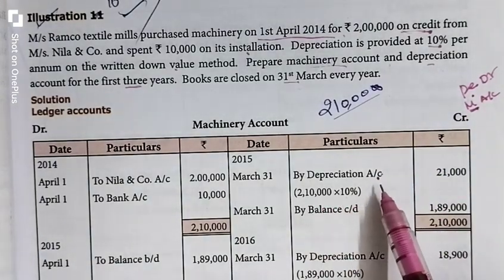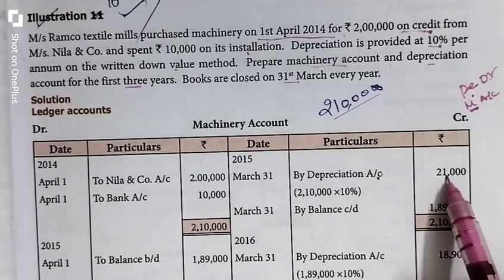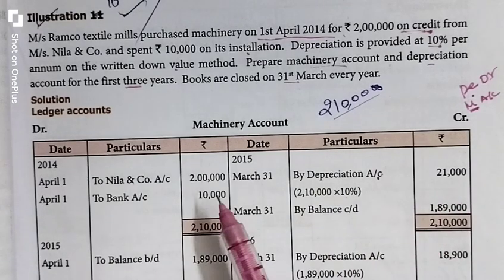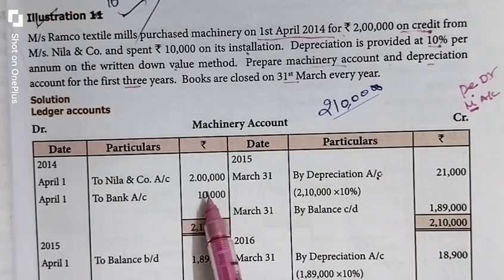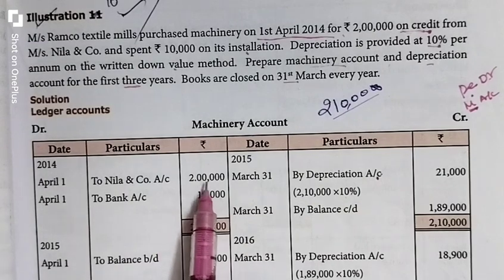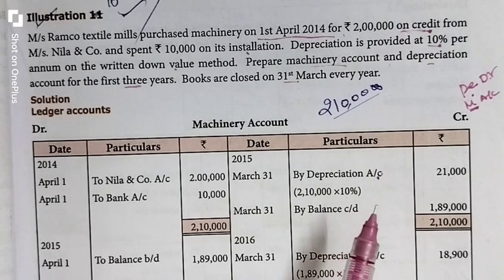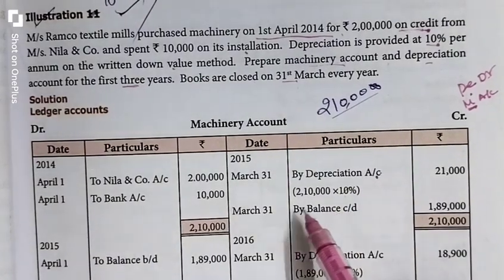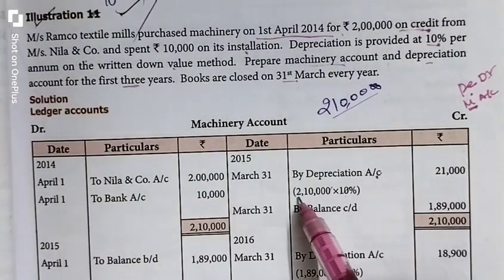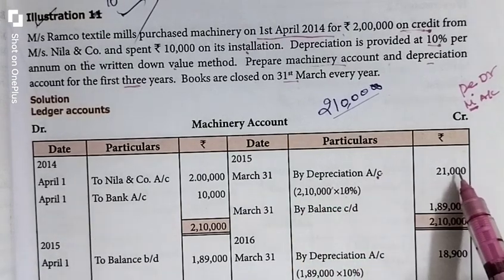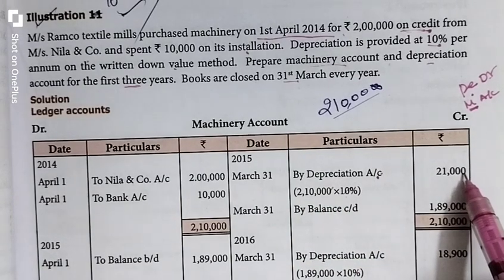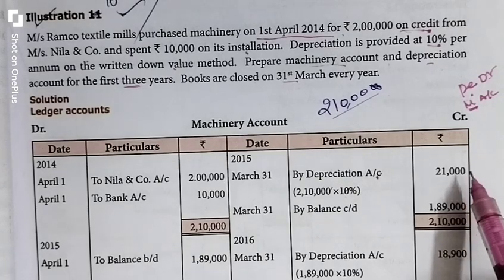By depreciation account entered here 21,000. How do you get 21,000? You have to find the original cost. For that you have to add these two values, 2 lakhs plus 10,000. You will get 2 lakhs 10,000. From that you have to find the 10% depreciation. For this, zero is cancelled. Remaining you have 21,000. This is the first year depreciation value.